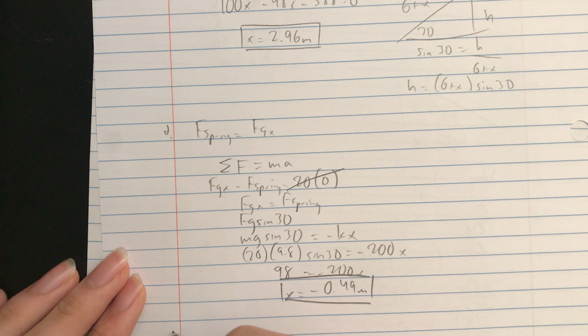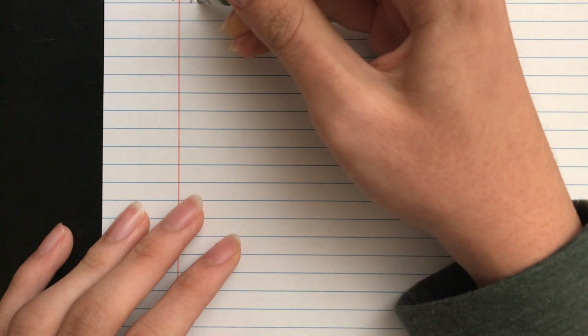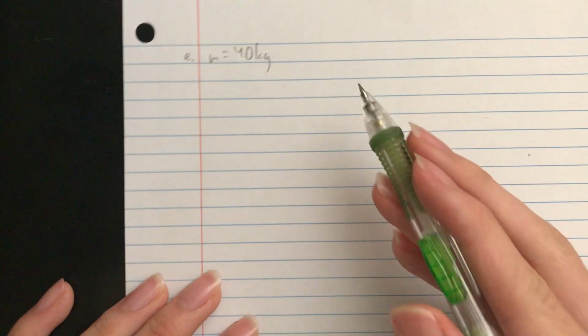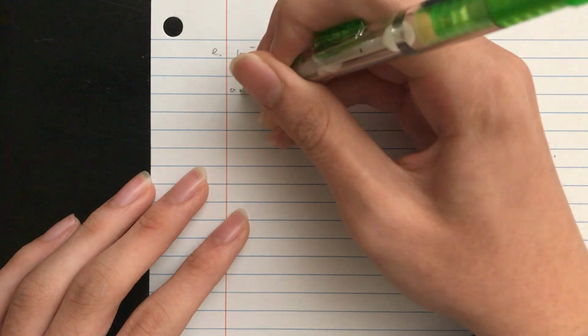Part E. Alright, part E is pretty long. So part E says the mass is now 40 kilograms, and we're supposed to redo part A, part B, and part C to see if there's any change in answer with this new mass. Okay, so part A. Part A we did.